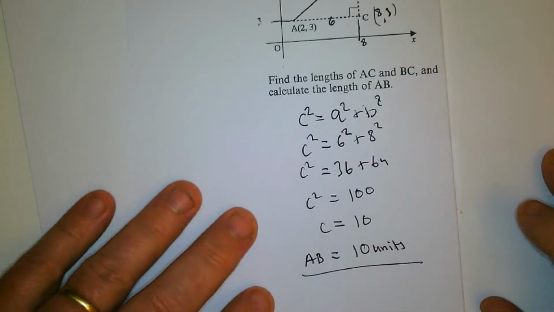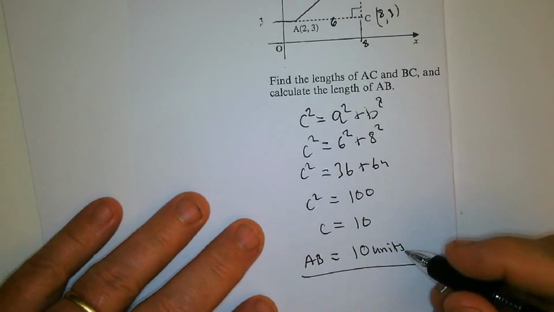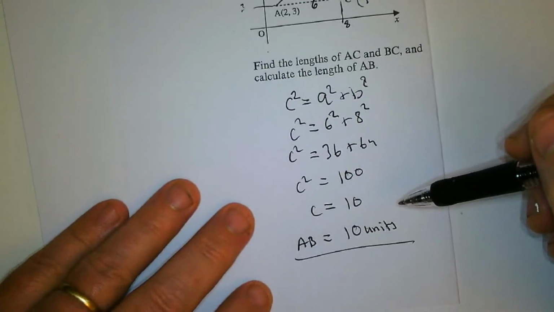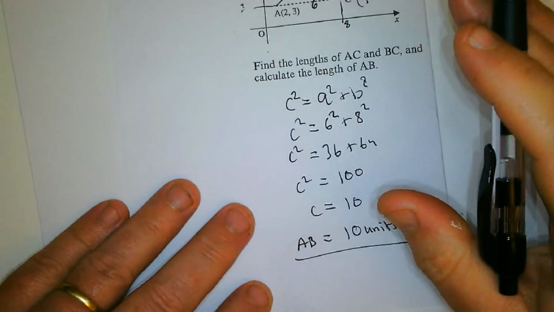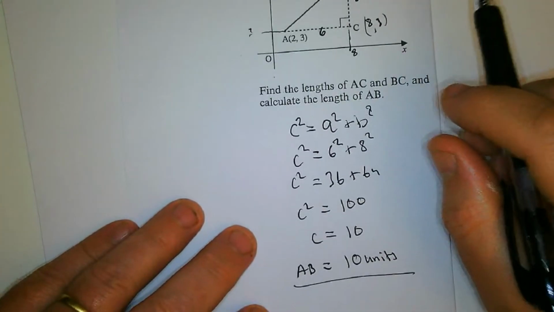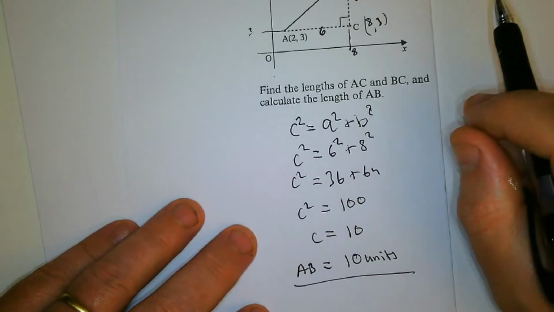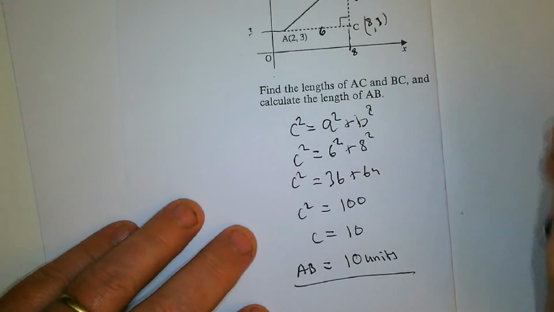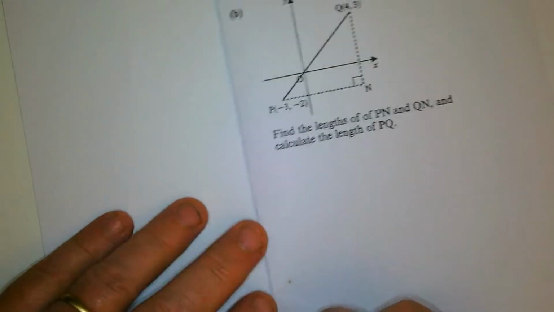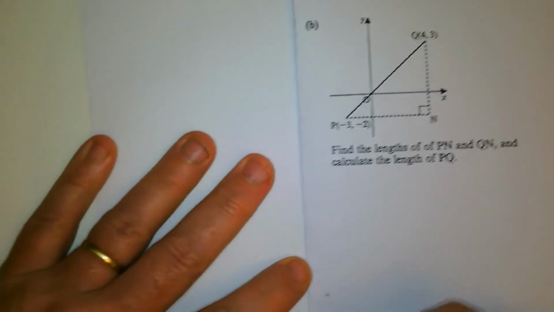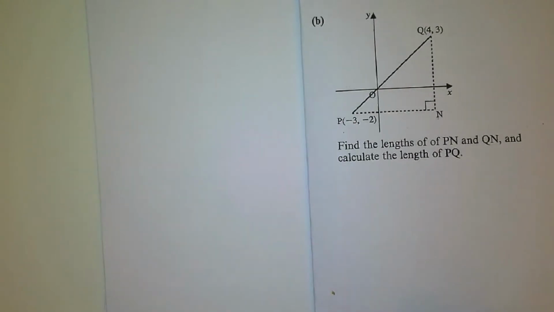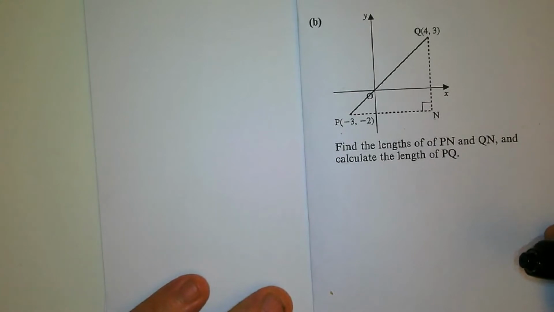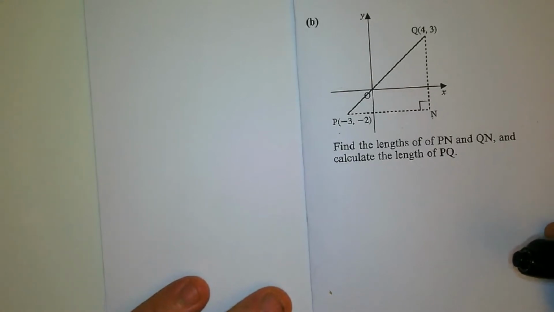Okay. Now, 10 units, we haven't got centimetres. So we're in a Cartesian coordinate system, we don't have any units. Okay, might be different in a circle question, but that's it. Now, I'm going to do another one, and it's slightly more difficult because it might have negative numbers in it. Okay, so, got this one here. Now, if you want to pause and give that one a go, it's the same idea.